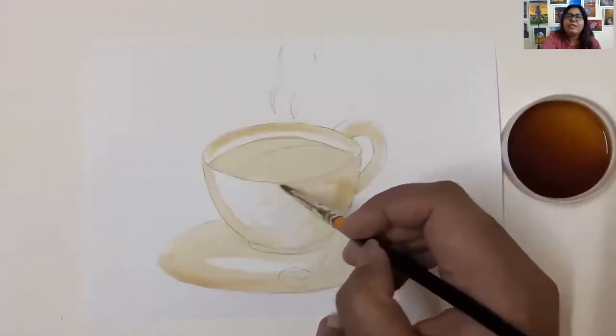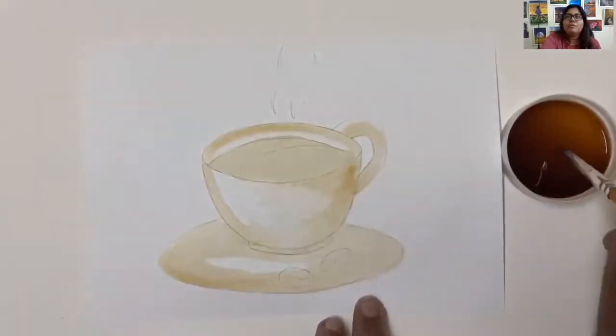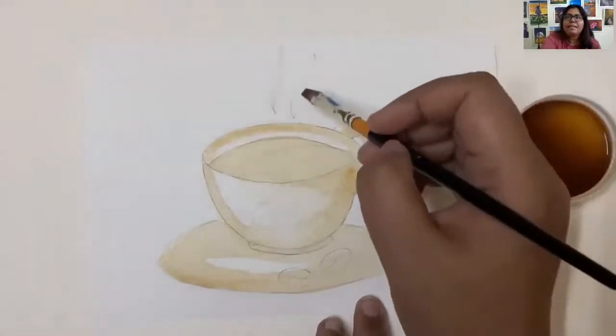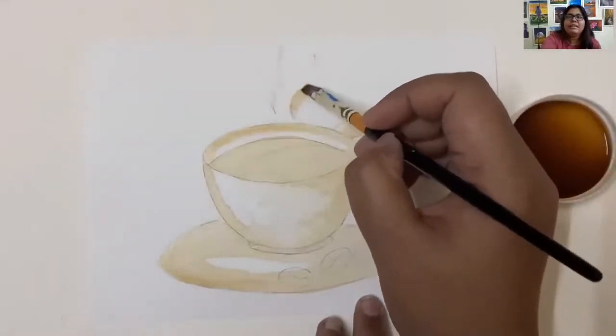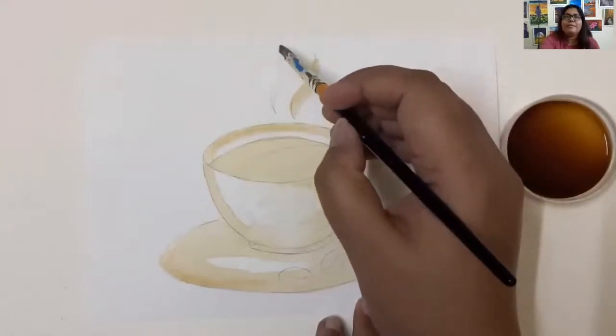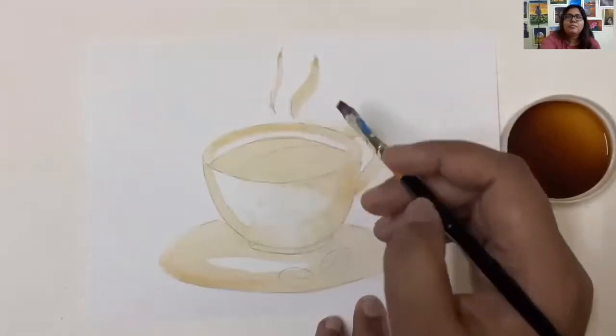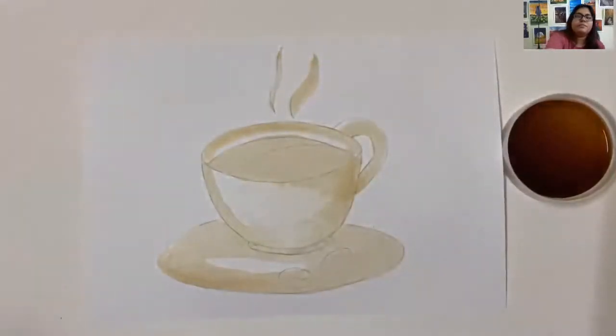If you think that your color is looking very light, you can add some more of that coffee solution. Don't worry, we will also be using that concentrated solution that we have, the other dark solution that we have. So don't worry. All right. So just finish off with this basic thing first. Just finish off with the light color portion first.